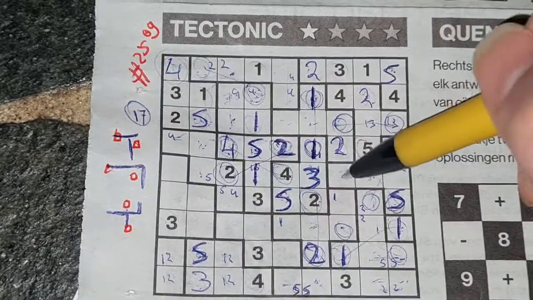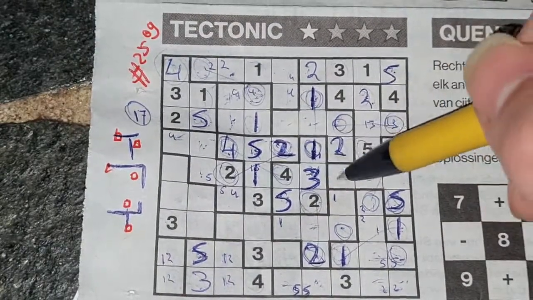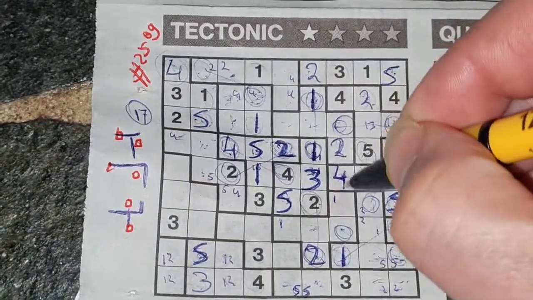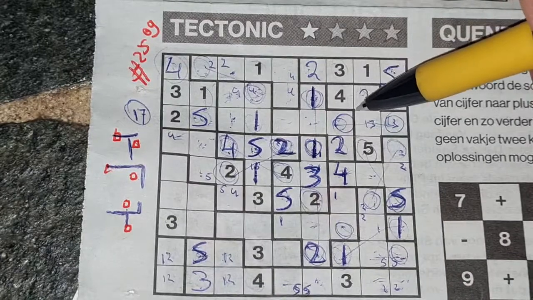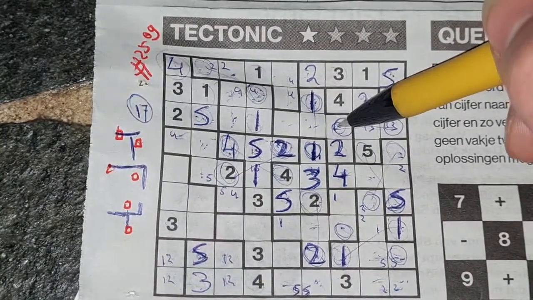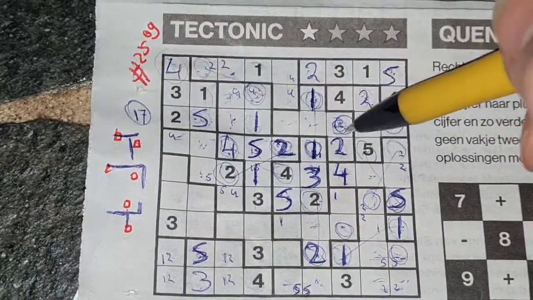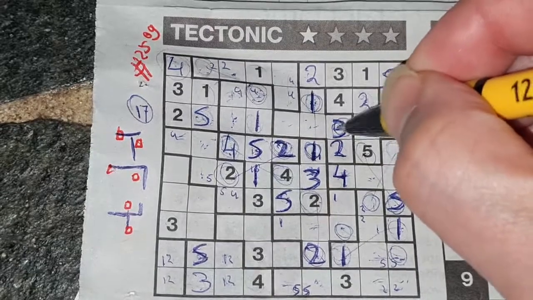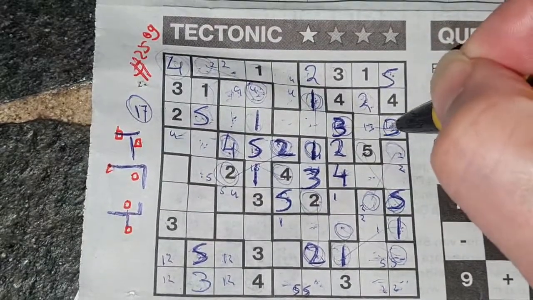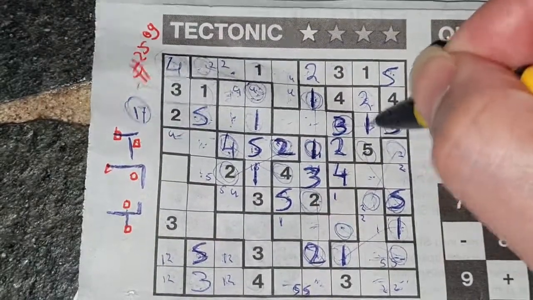Okay. This box should be a 4 because it cannot be 1, cannot be a 2, cannot be a 3, cannot be a 5, definitely a 4. I think this box should be a 3 because it cannot be a 1, cannot be a 2, cannot be a 4, cannot be a 5. Yes, definitely a 3. And this box is connected with that box, so this should be also a 3. One box left in this area for the number 1.